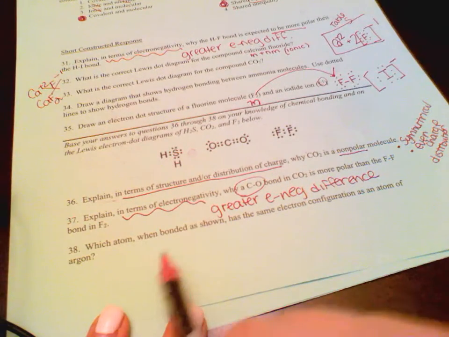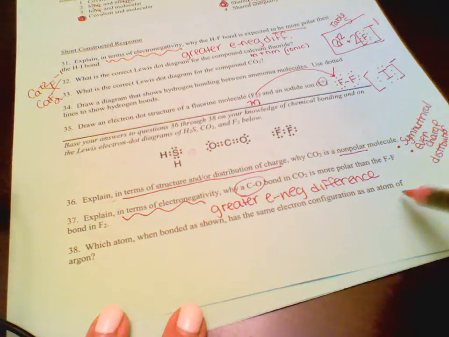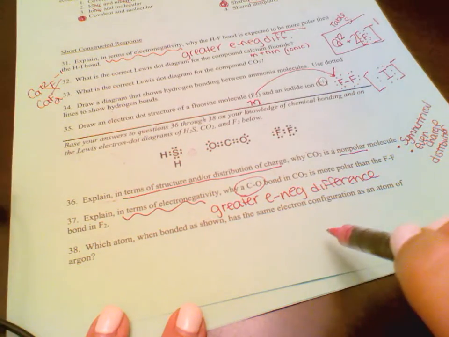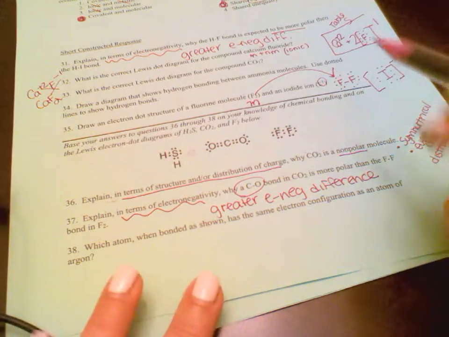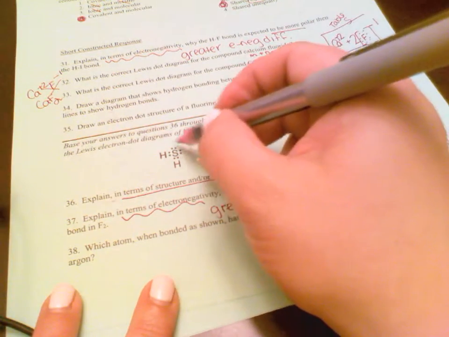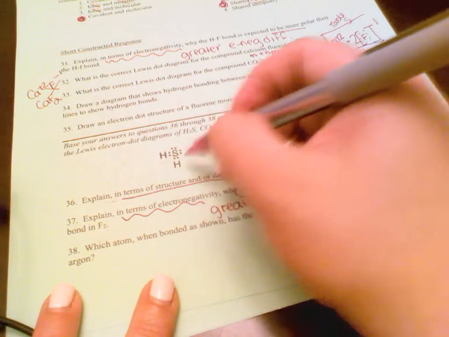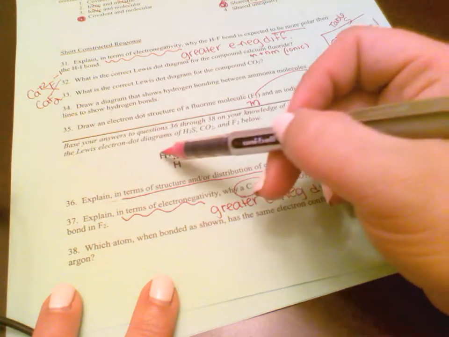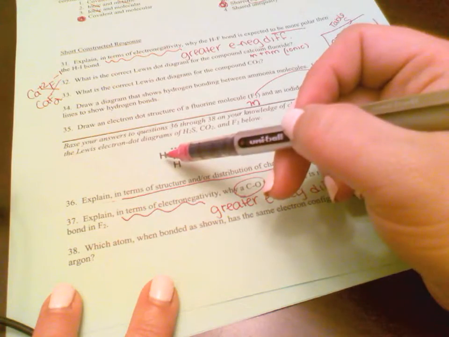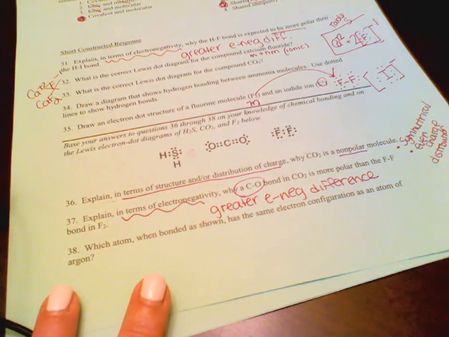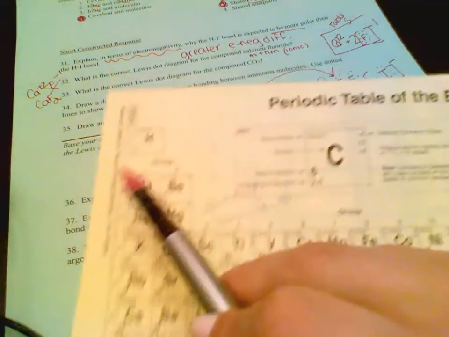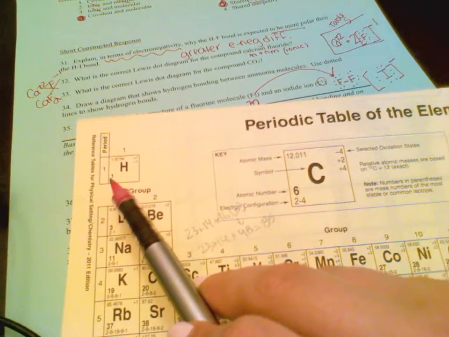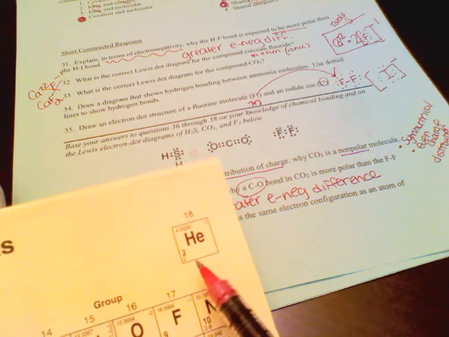Which atom, when bonded as shown, has the same electron configuration as an atom of argon? Well, I'm going to show you this actually via the answer. If I have H2, which I have right here, H now has 2 electrons. If H normally had 1, and all of a sudden it had 2, it would turn into helium, which has 2.